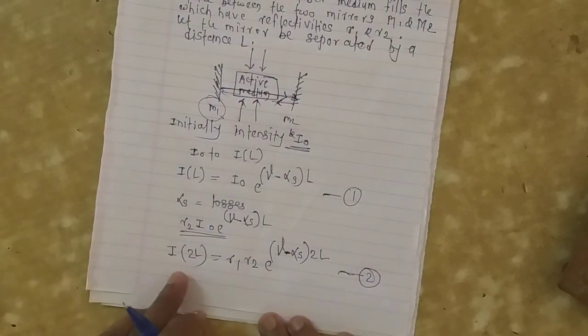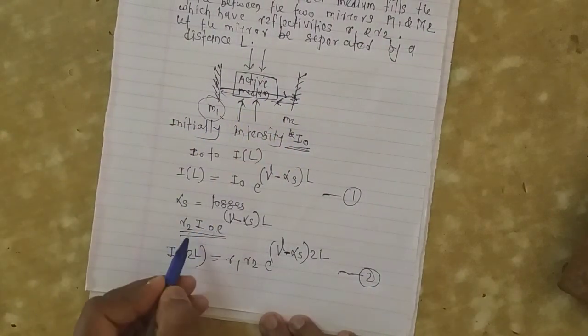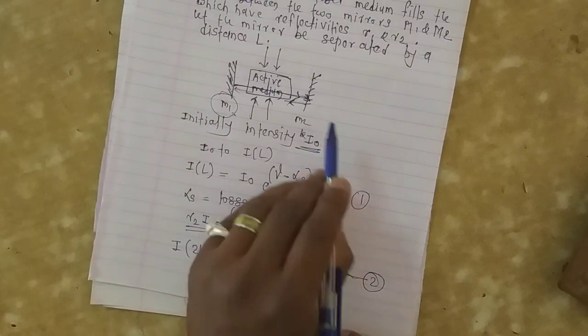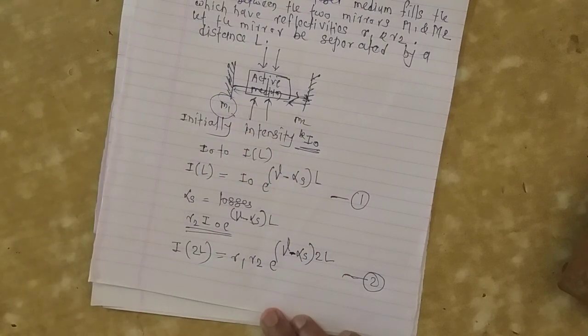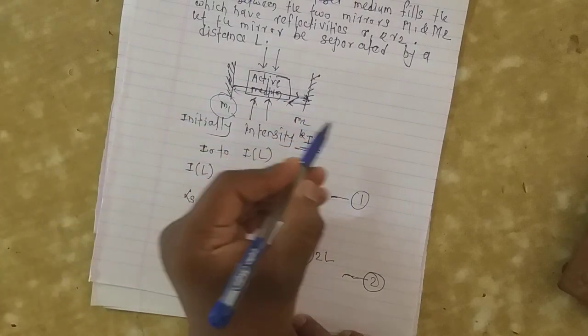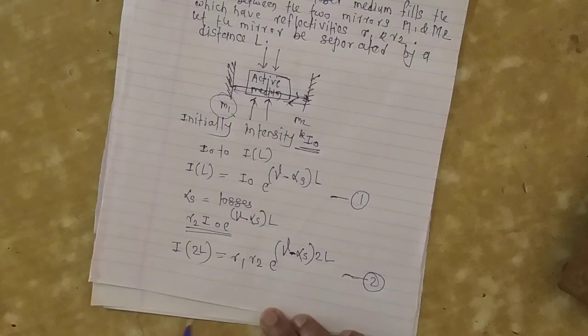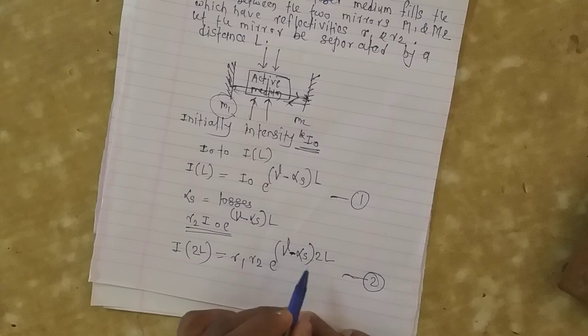This is the intensity after the complete round trip.